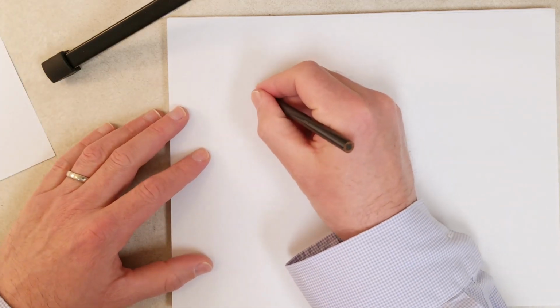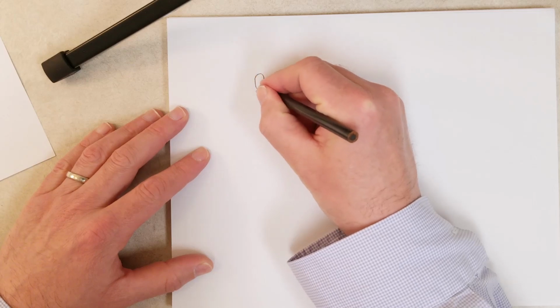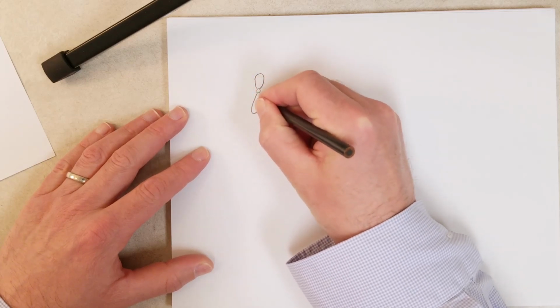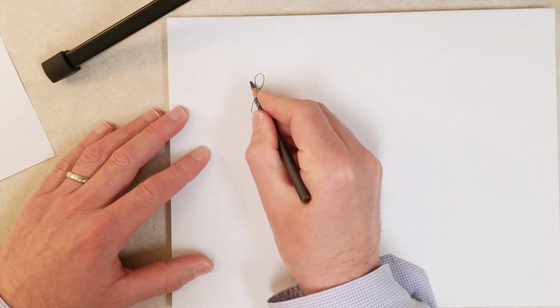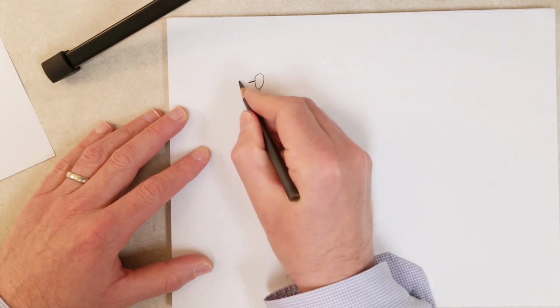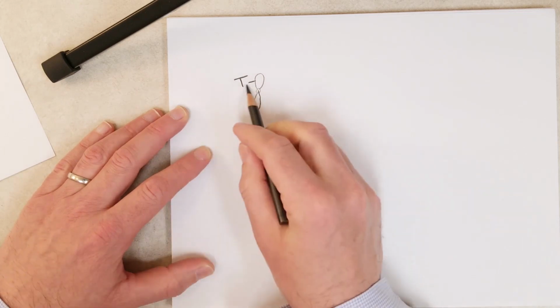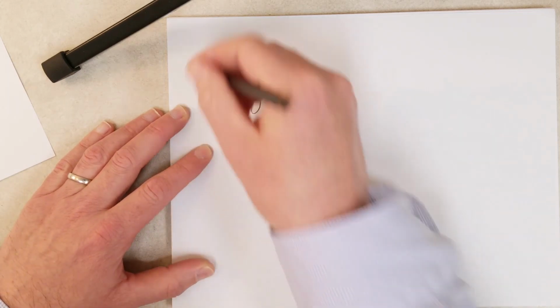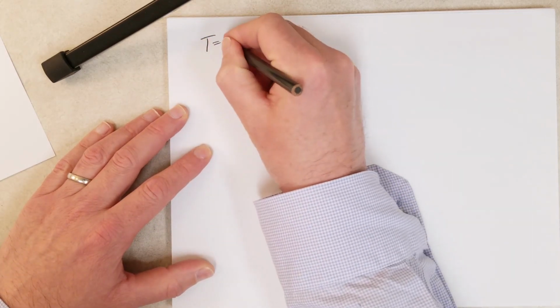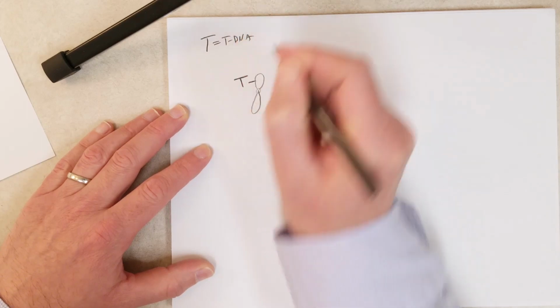Okay, so let's imagine what that looks like now in that plant. Let's take a random chromosome in that plant, and let's say the tDNA inserted here. I'm going to designate the allele that has the tDNA with a capital T. So capital T equals tDNA.